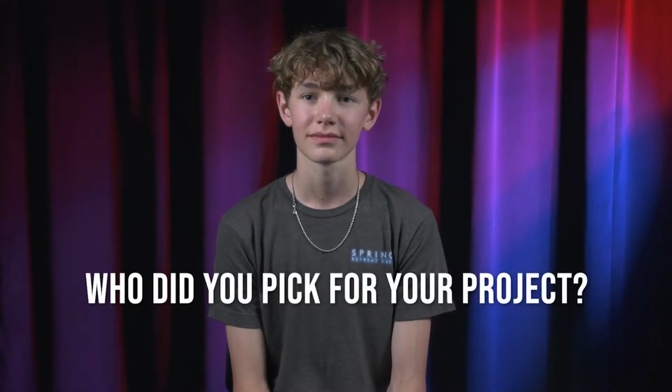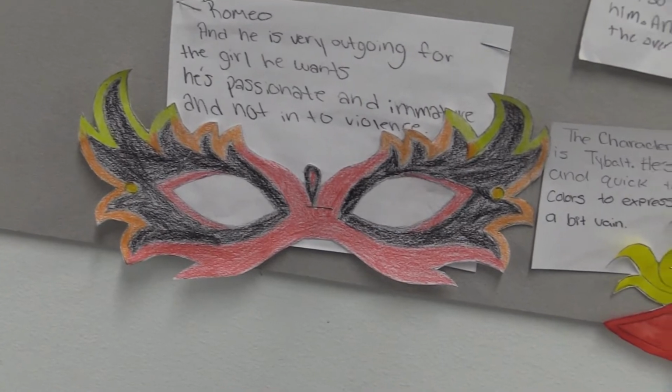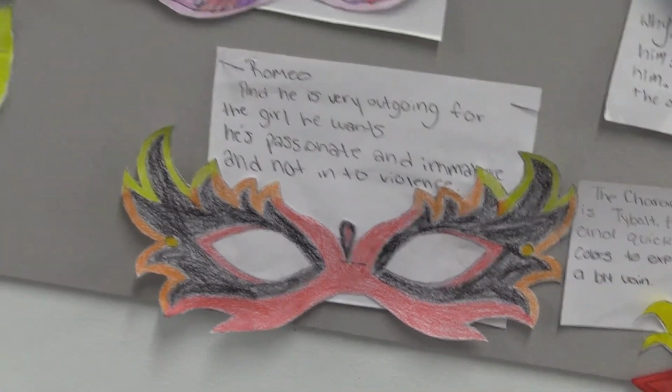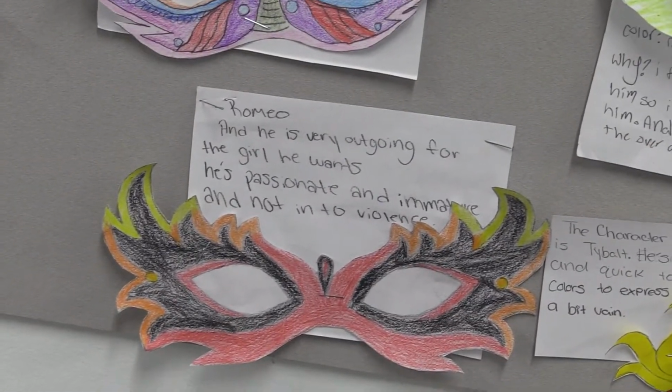Who did you pick for your mask project? I chose Tybalt, and I did some red and black and yellow and orange, just to show his aggression, because he was always ready to fight.